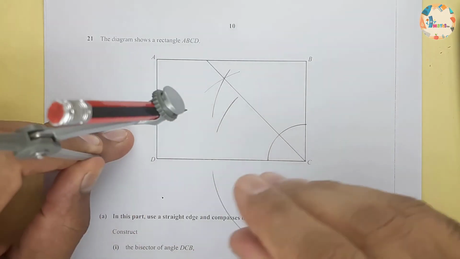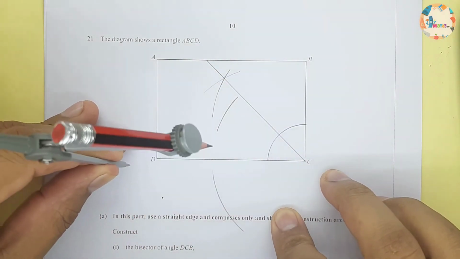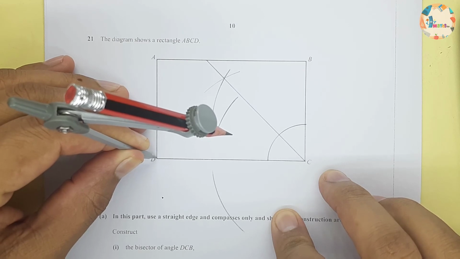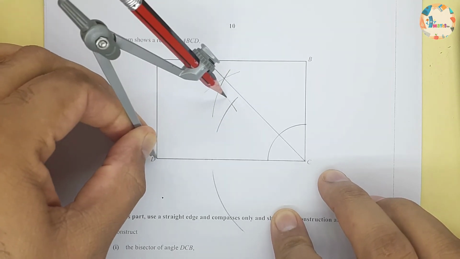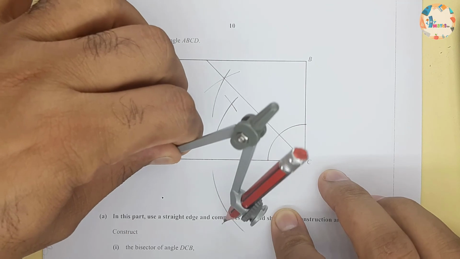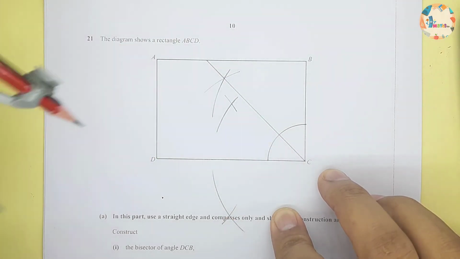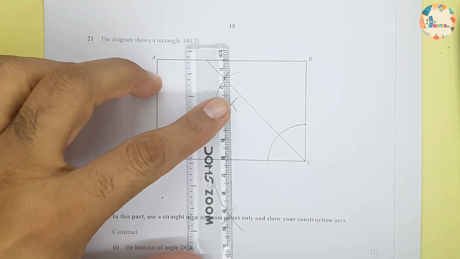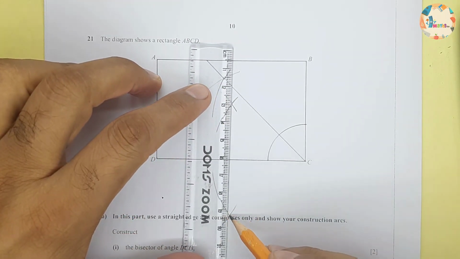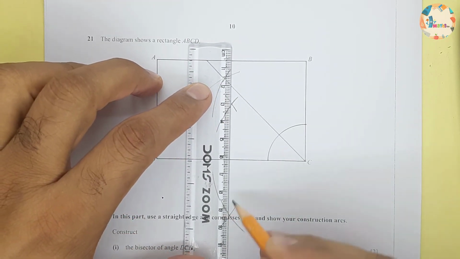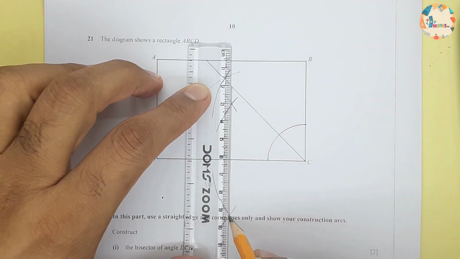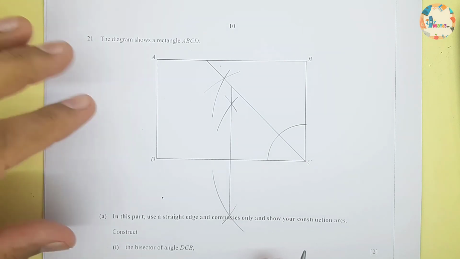Then we keep the same compass size and fix it over D, and then we will be intersecting and getting 2 points, and we'll have to join these 2 points to get the intersection, basically the bisector. This will be the side bisector. So this is the bisector, we have bisected it.